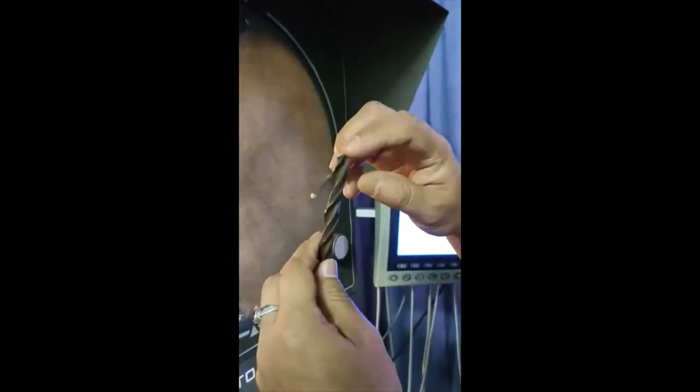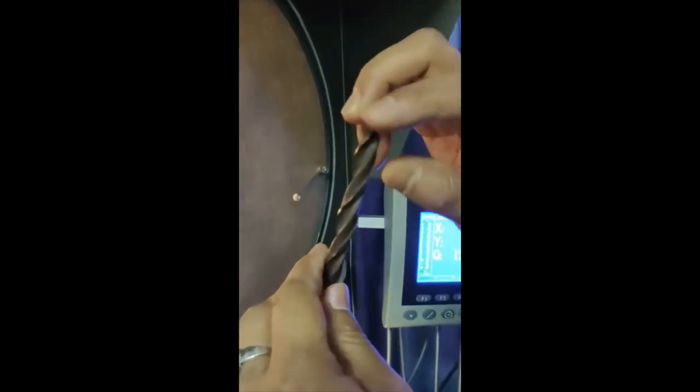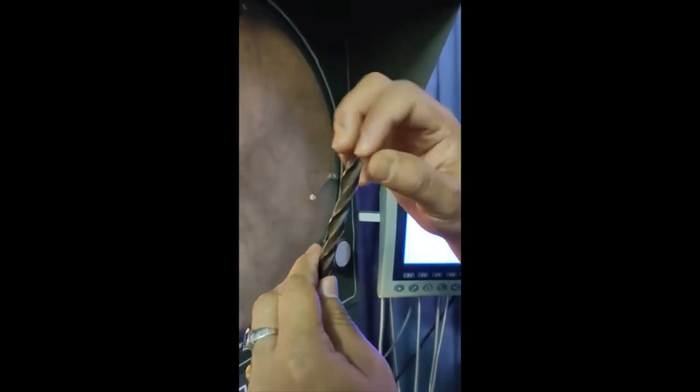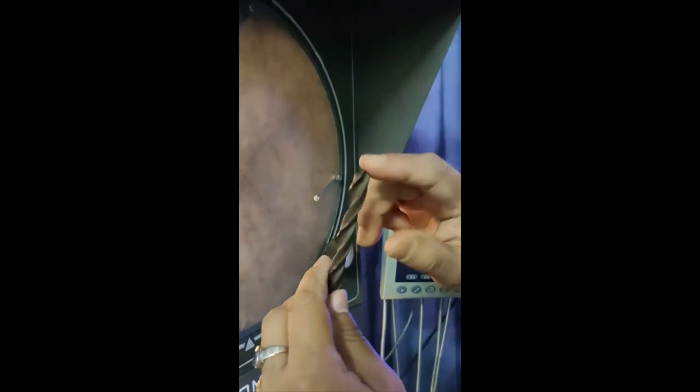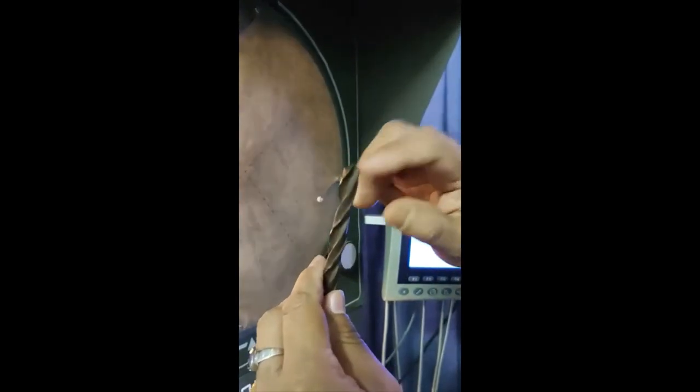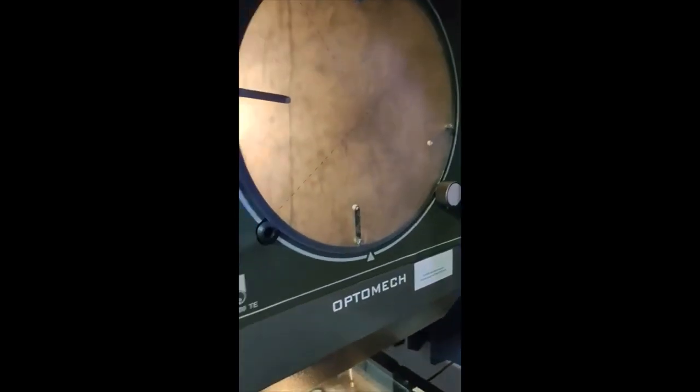So when we make this 59 degrees, it means soft material drilling, and 70 degrees means hard material drilling. So this experiment is completed now.